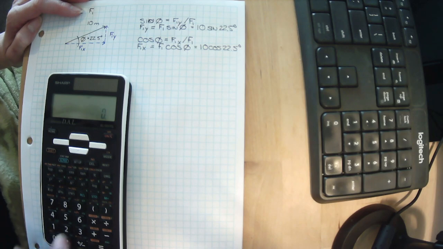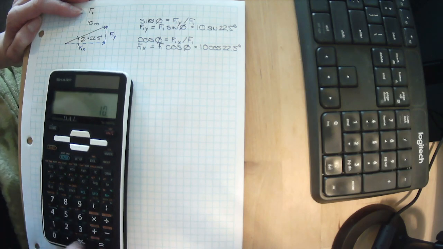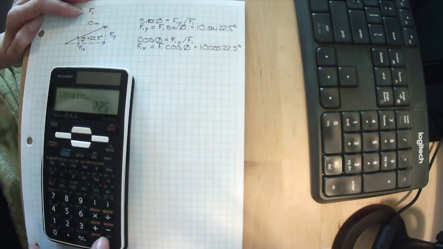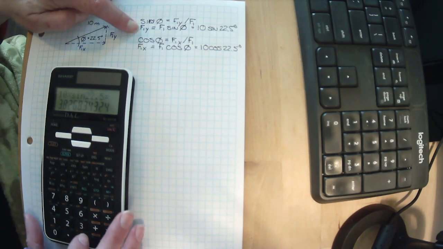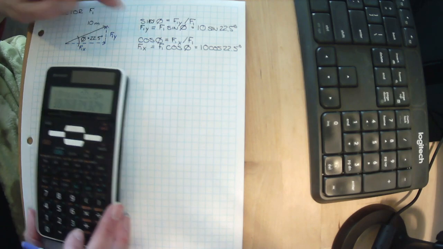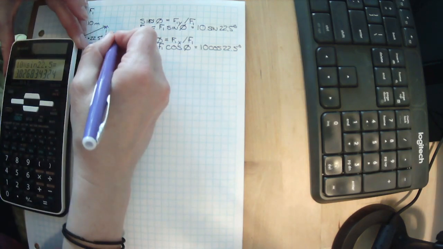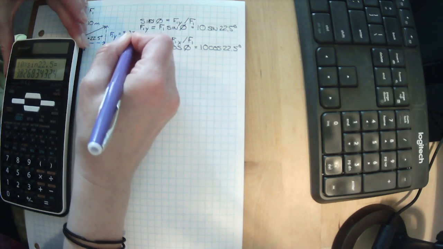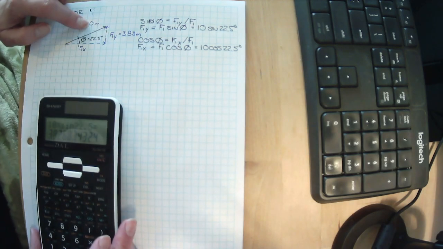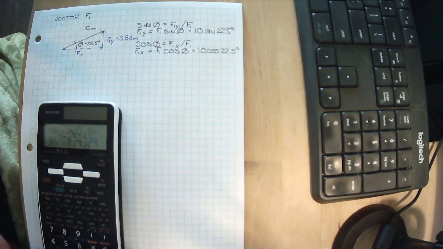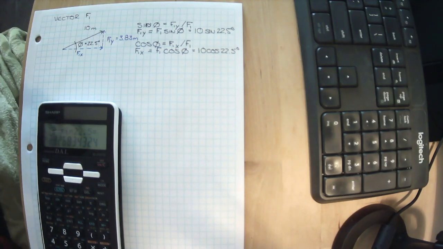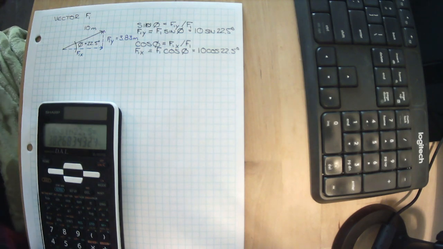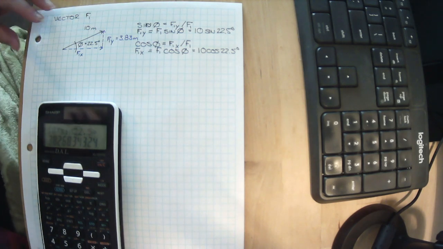All right, we've got 10 times the sine of 22.5 for F1y. And we get 3.83 meters. Remember, this is in meters. I gave you the very first example in meters just to show you that vectors don't have to just be forces. After this, we're pretty much going to use forces and moments all the time.